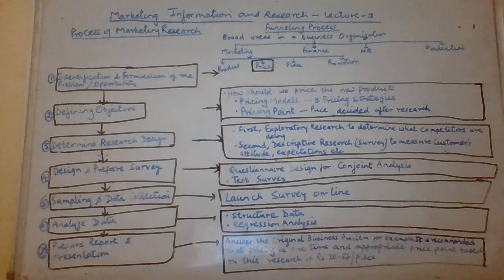One will not be able to come up with the correct or an appropriate answer. So the objective should be very clear in the mind of the researcher.